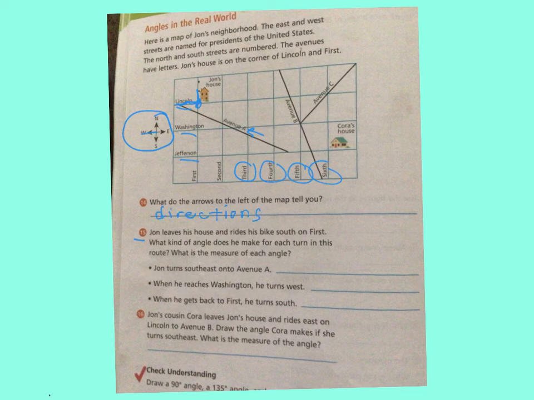All right, number 15. John leaves his house and rides his bike south on First. Okay, so I'm going south on First. All right, so the first one says John turns southeast. So he started here and he went southeast, and now he's going to turn onto Avenue A. What kind of an angle did he ride? Okay, and to me, that looks like that would be an obtuse angle.